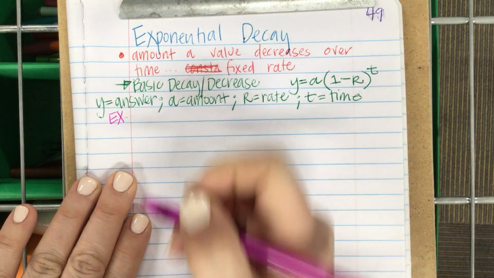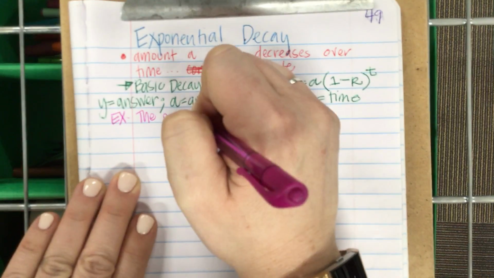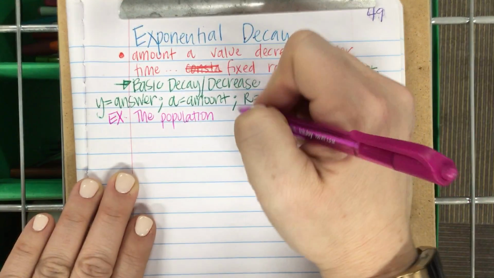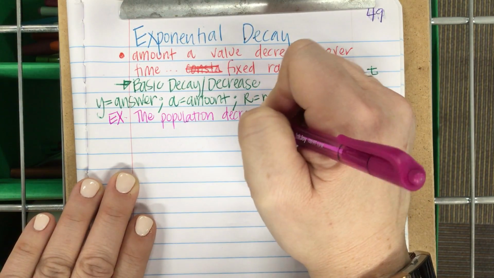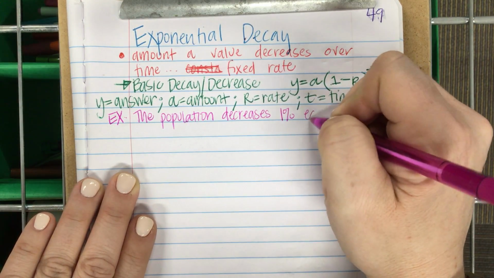Here's our first example. The population decreases 1% each year.